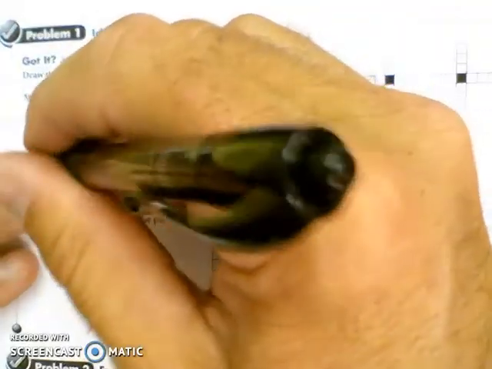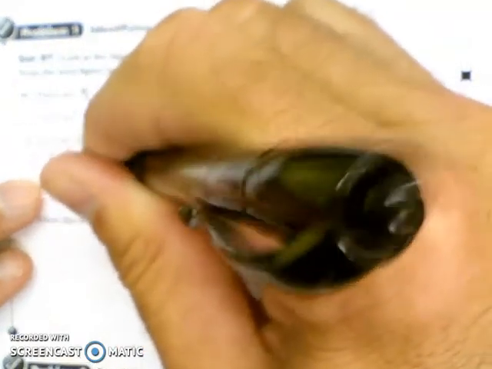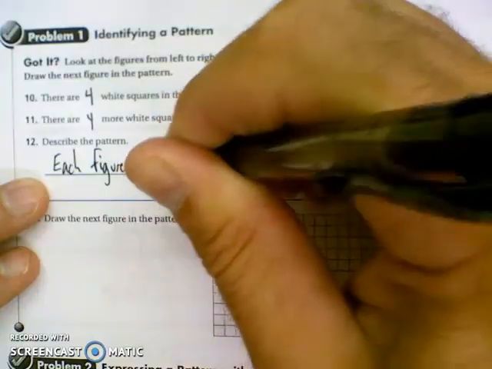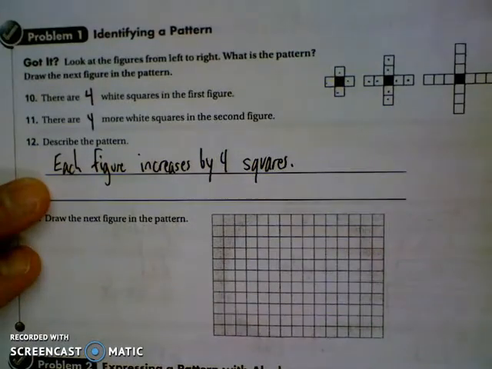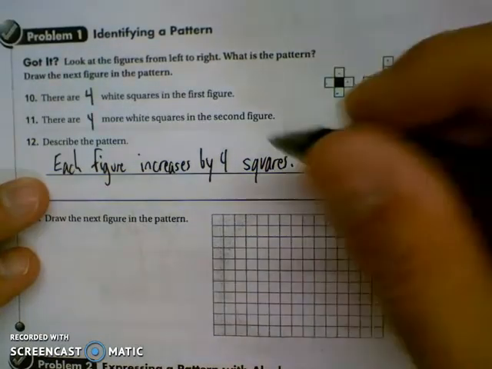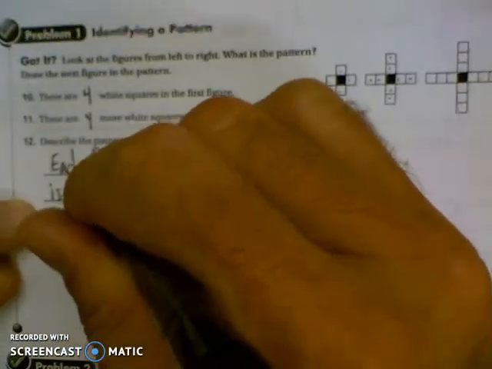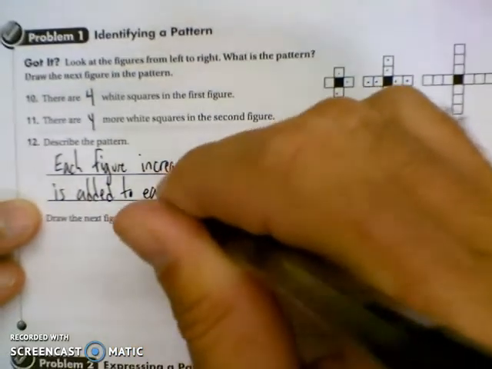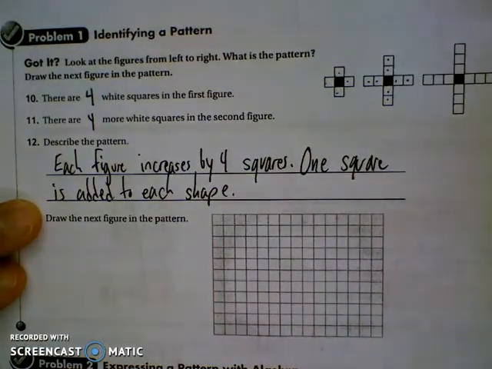A great way to describe a pattern is each figure increases by 4 squares. 1 square is added to each shape. There you go. And that's what it is.